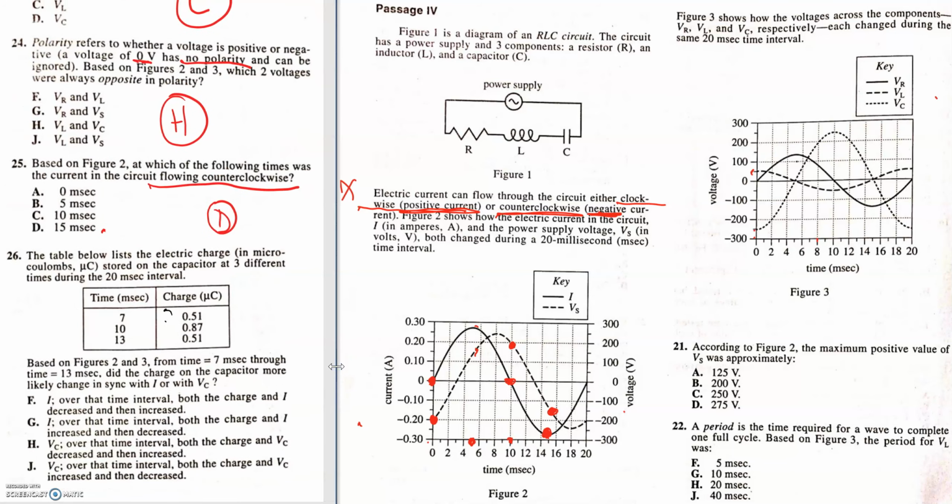The table below lists the electric charge in microcoulombs, whatever that is, who cares, stored on the capacitor at 3 different times during the 20 millisecond interval. Fair enough. Based on figures 2 and 3, did the charge on the capacitor more likely change in sync with the, it's an italicized L, or with the VC?